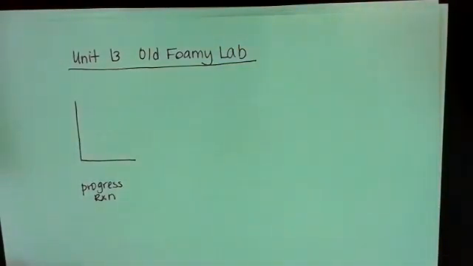The Old Foamy Lab. So we are going to always need, as you learned from the previous videos, you're always going to have two graphs. You're going to have a progress reaction showing either exothermic or endothermic. And that's why I mentioned that at the end that there was warmth, there was heat being given off. So we know it's an exothermic reaction. So we'll make sure we adjust to draw that in the progress reaction graph.